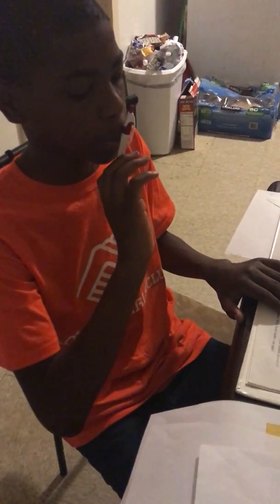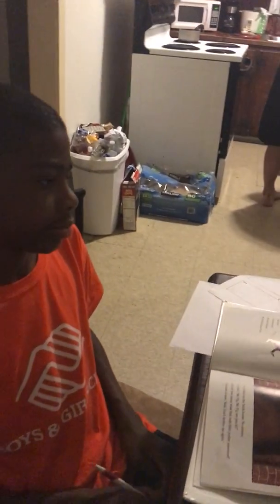What do you call that? I forgot the word. Point of view? Yeah. Okay, so the wolf is giving his point of view of the story, right? So what is different between the Three Little Pigs story and the true story of the wolf?